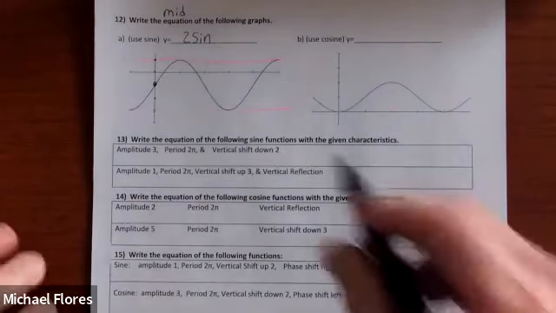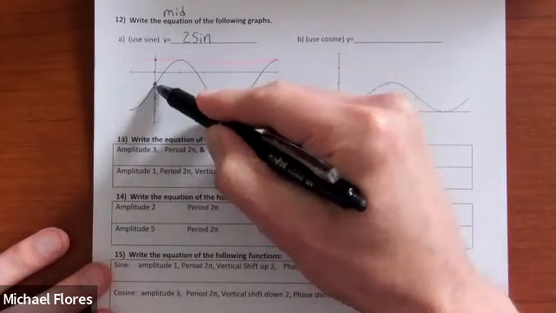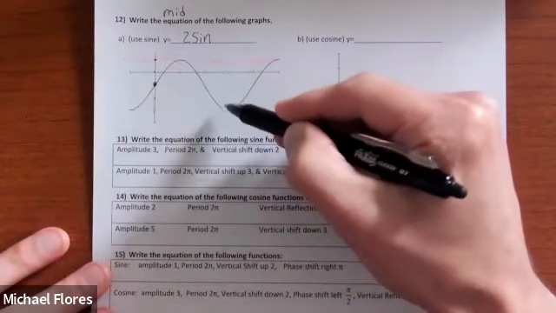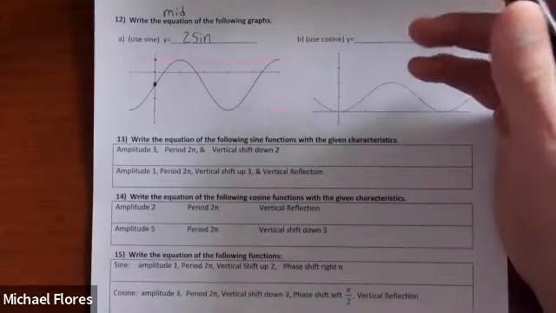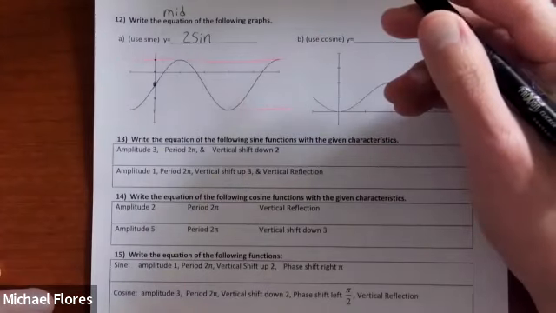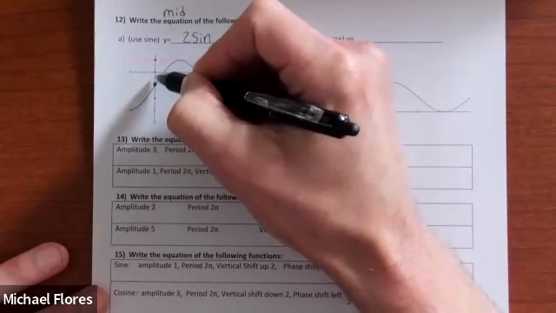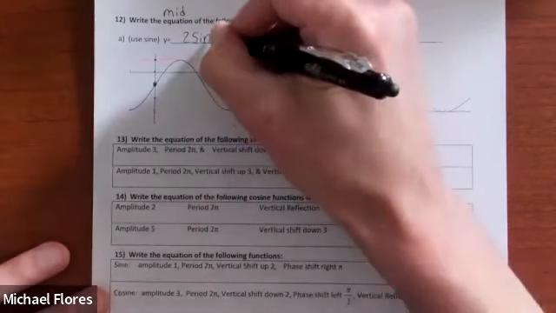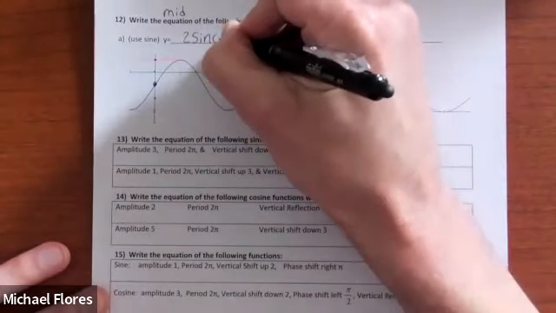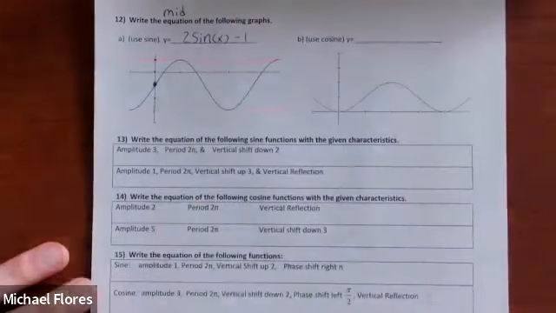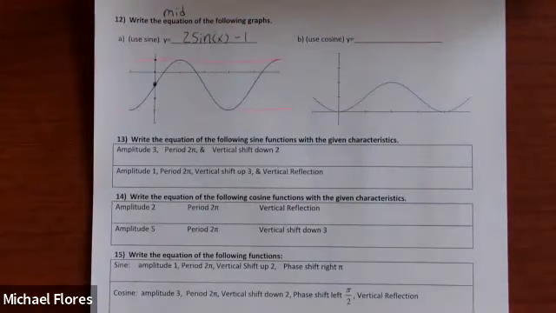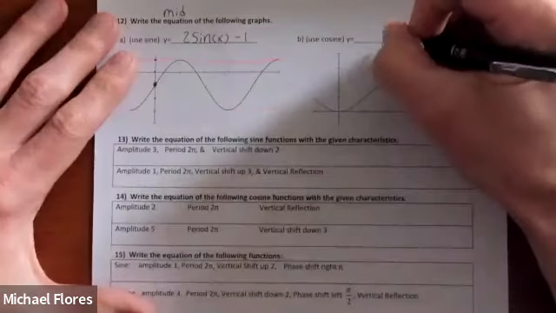Now, what sine waves do is they start middle, top, middle, bottom. That's the pattern here. So there is no sort of reflection. But here's the origin. We shift it down 1. So we have sine of x, close parentheses, and then a -1. And that one's finished.